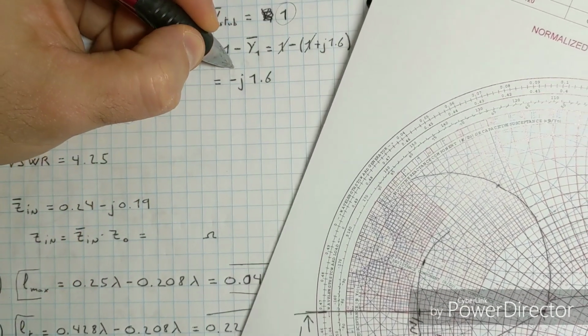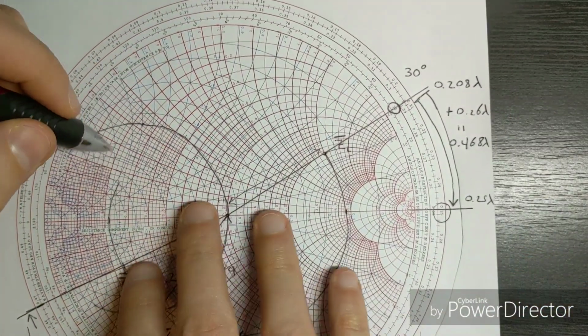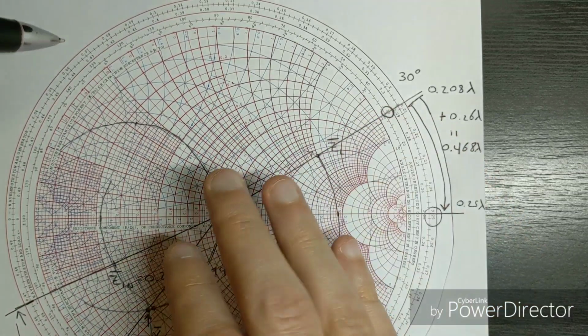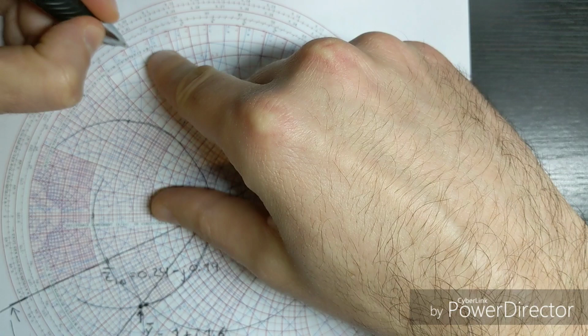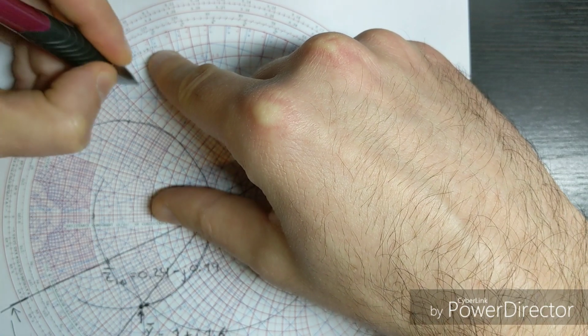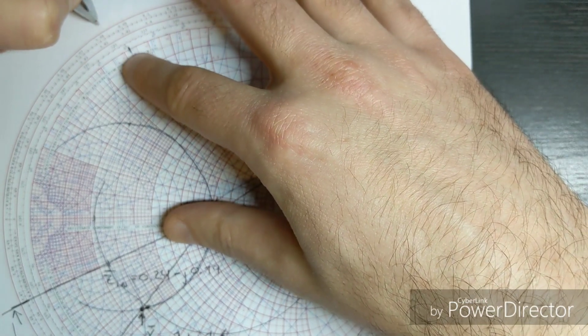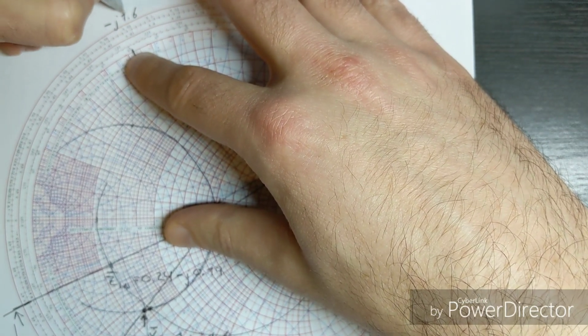First of all, we're going to find where this value, minus j 1.6, is on the Smith chart. We know that negative admittances are at the top and are inductive, since the admittance of an inductor is negative. So we're going to look for 1.6 up here. And we have this blue curve here. This point corresponds to minus j 1.6.